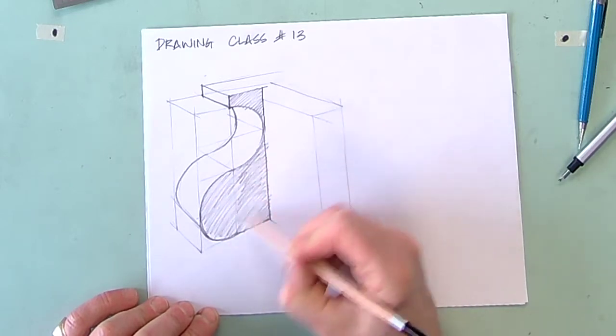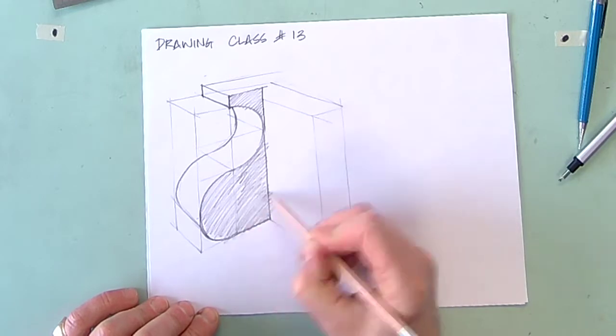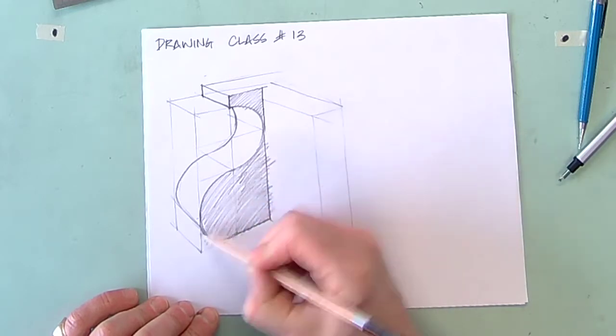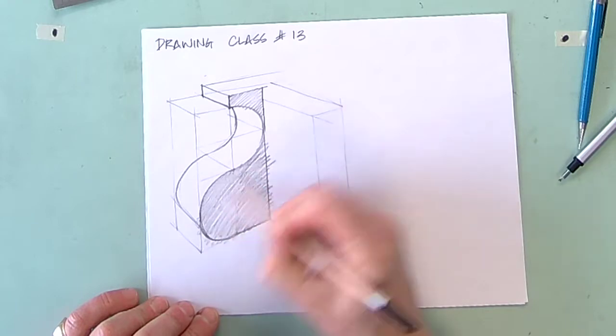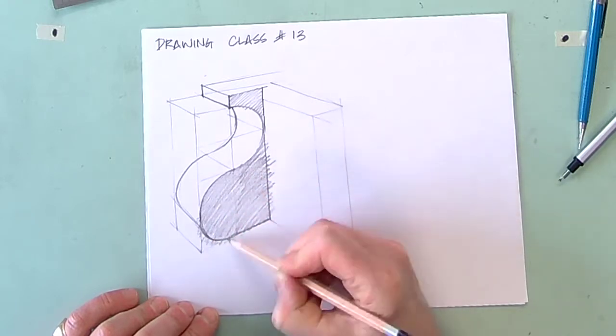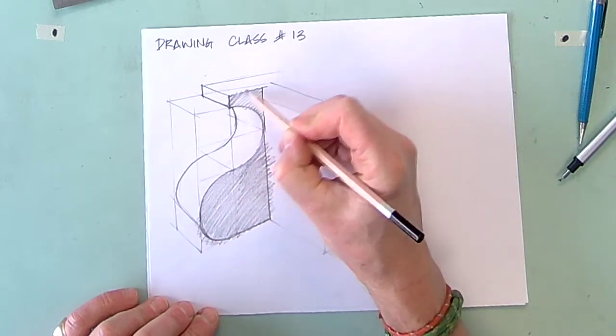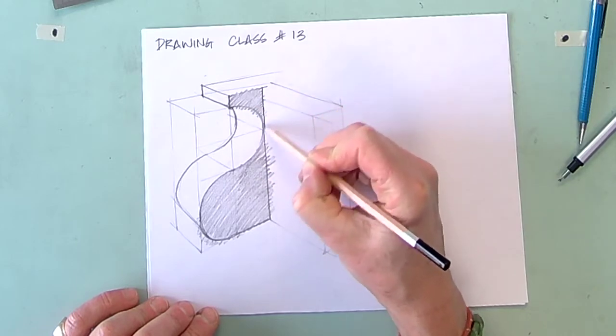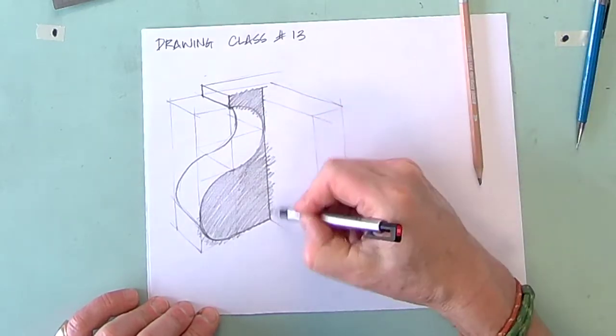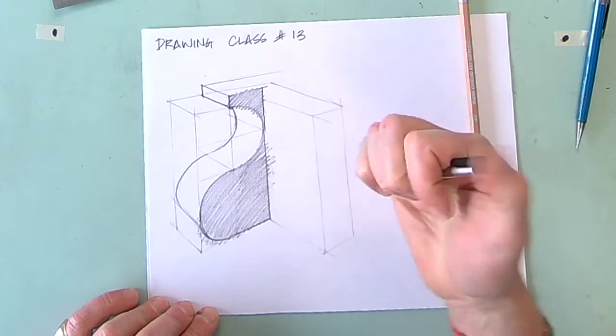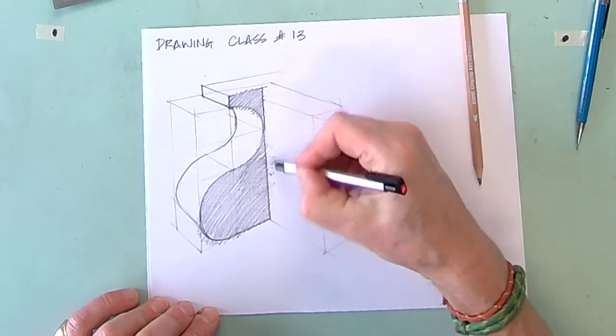Like that. I'm going to work over and over and over it just to smooth it out. There we go. And then get the eraser and clean up that line.